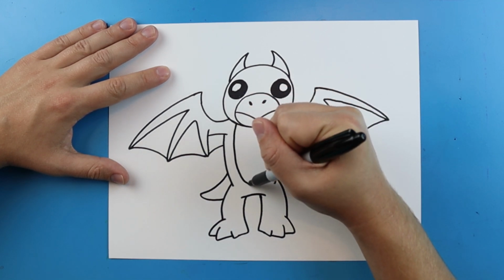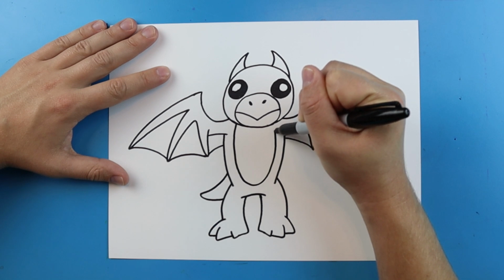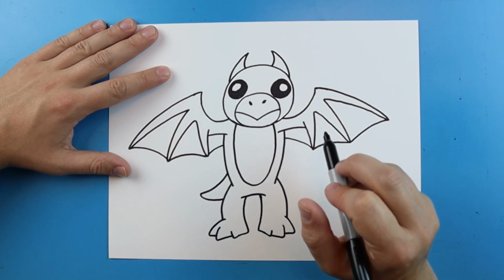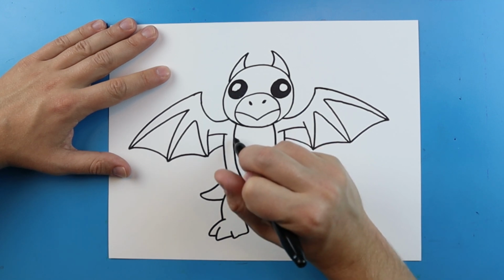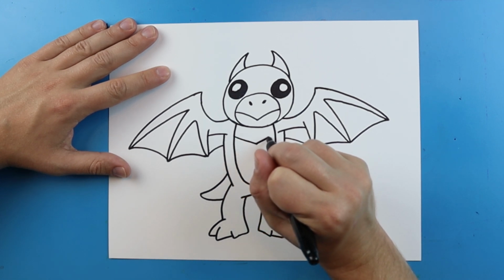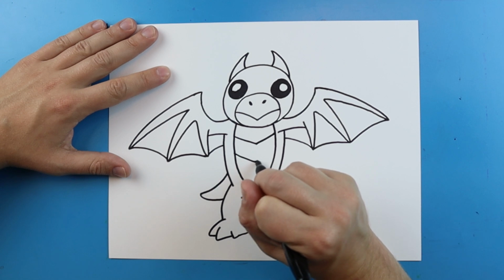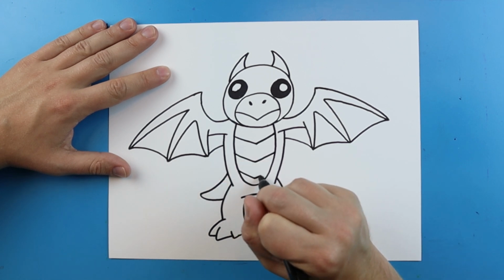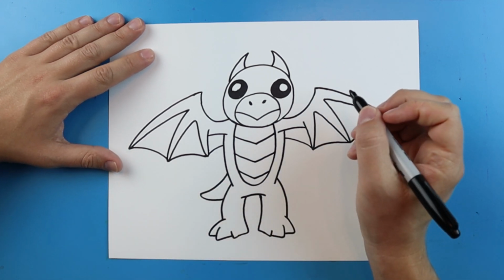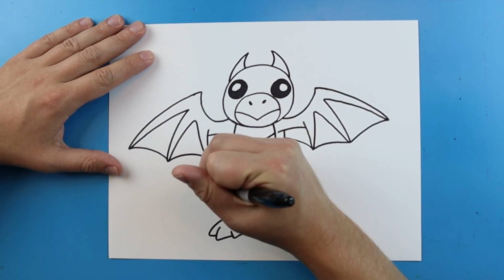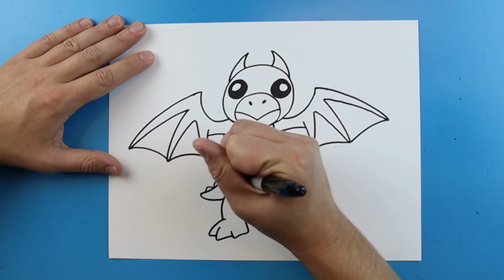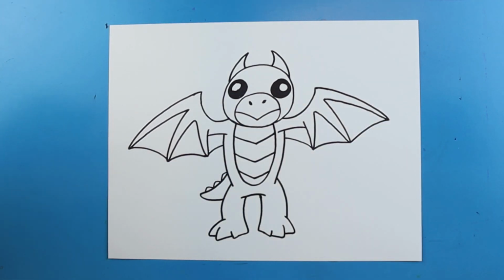So I'm going to draw a line that's going to go down. Then I'm just going to curve up. And I want to make some kind of more V shapes on here. So we're going to draw a line that goes down and then up, down and up, and then one more here, down and then up. And right along the back here, I'm going to put just a couple little bumps for some spikes on there.